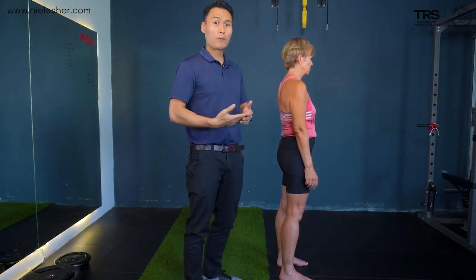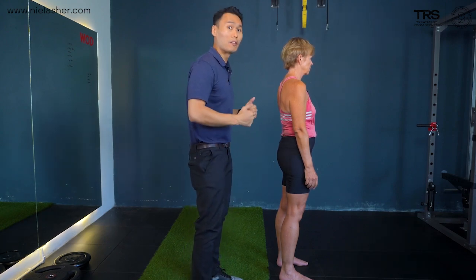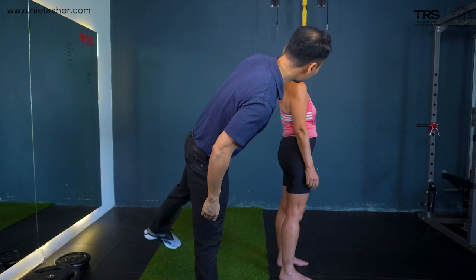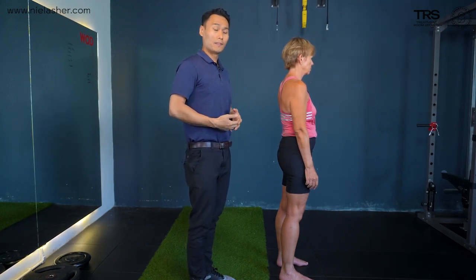So one of the common postures that you want to look out for is the kyphosis at the thoracic area, which means it's a rounded back. So from what we can observe over here, Sue has a pretty good thoracic posture.